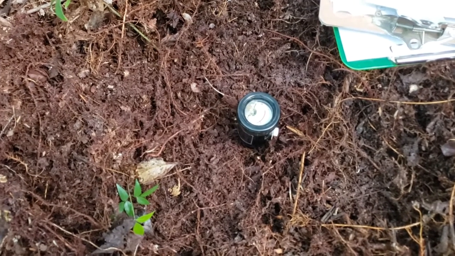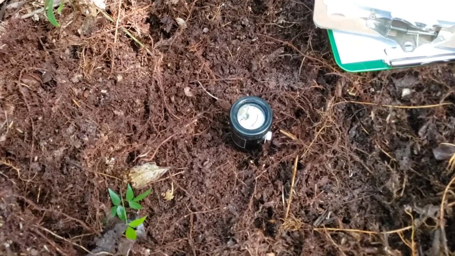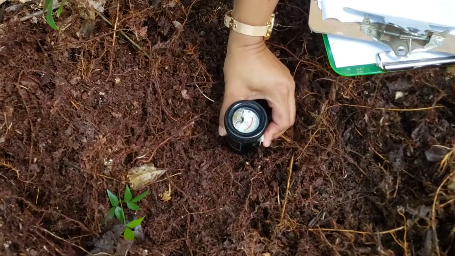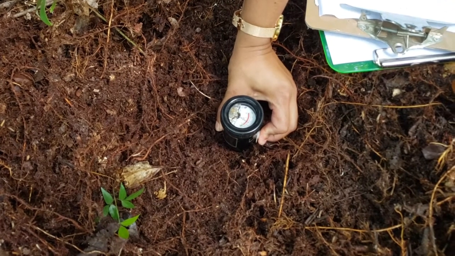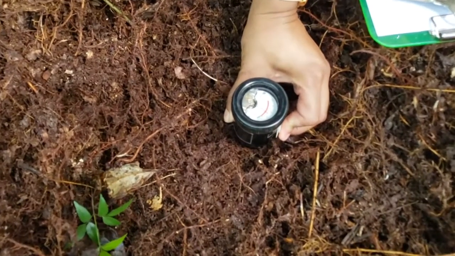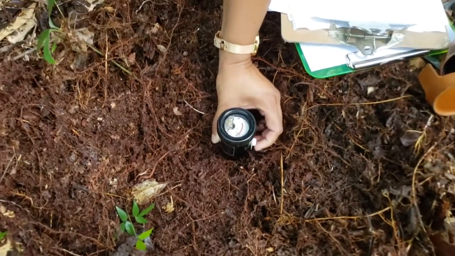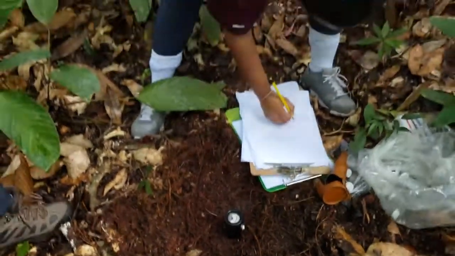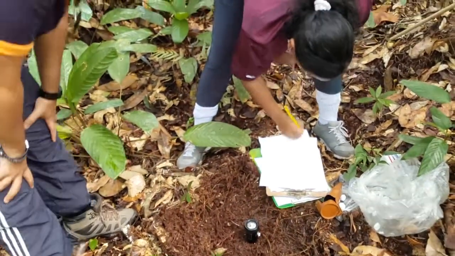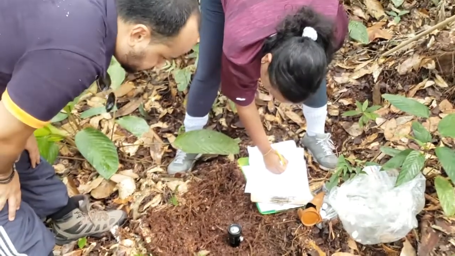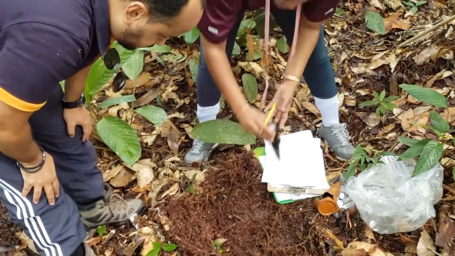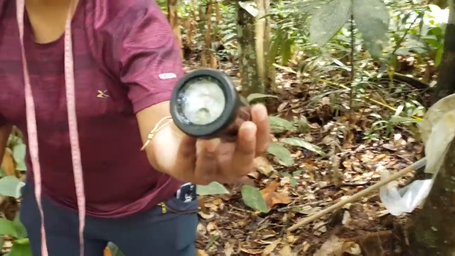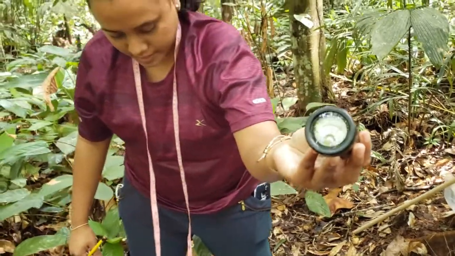So you would take that reading, tabulate it, and then you have your soil moisture. Press the button. That's the soil moisture. So it's about 52. So you record that. And be sure to note that the soil moisture is in percentage. So make sure you look at the units on which you're recording as well. Very important.